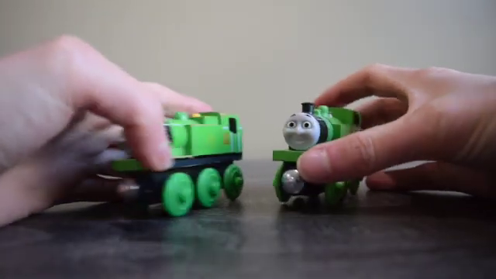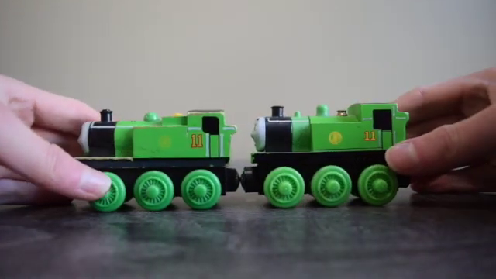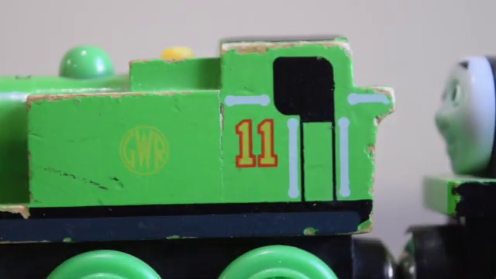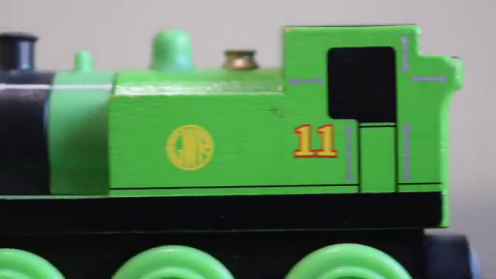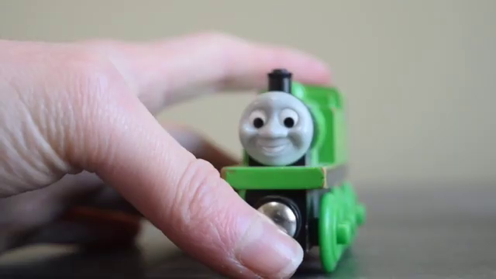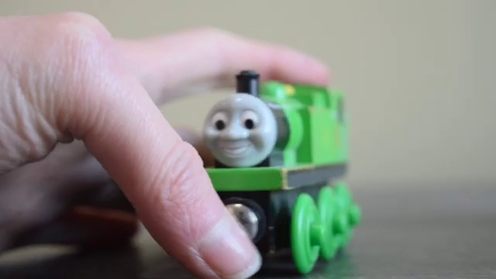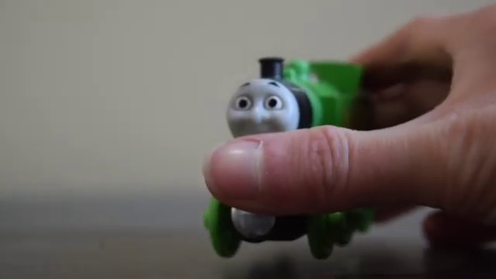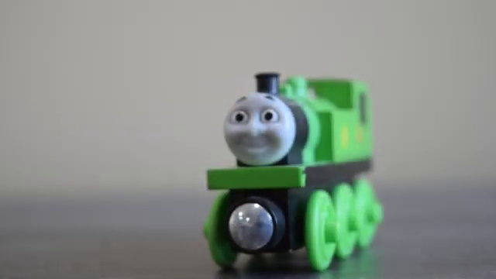Okay, now we are going to be going on to the sides. The white paintings on the old version of Oliver are a lot bigger than the paintings on the new version, the CGI version of Oliver. So all the detail paintings on the old style version of Oliver are a lot bigger than the detail paintings on the new CGI version of Oliver.